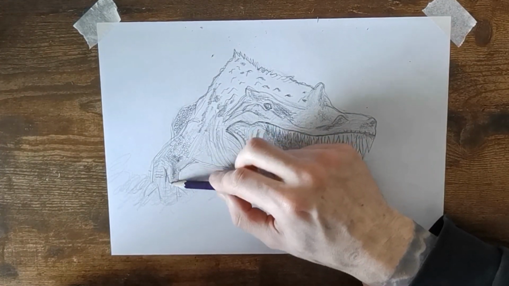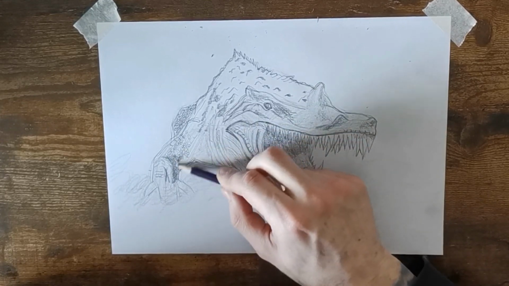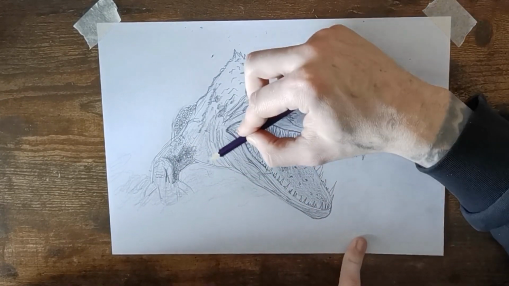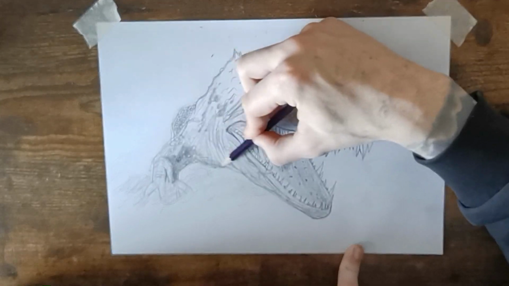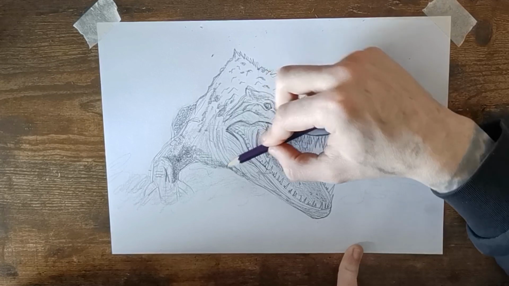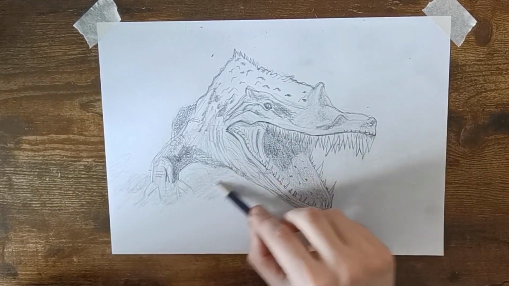Like we said, it's really dark here on the arm where it bends, and it's darker underneath there. And where the belly is, it's going to be dark because it's underneath.